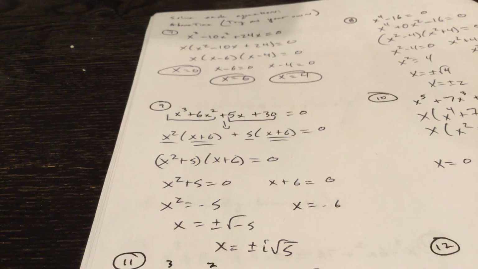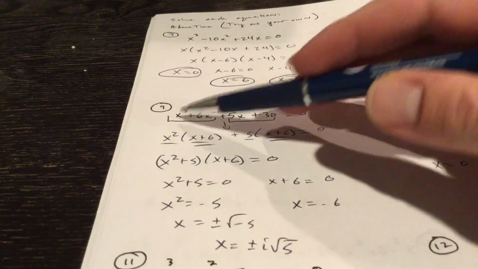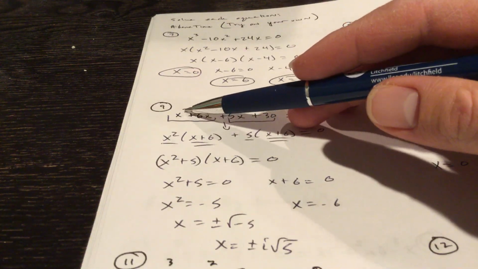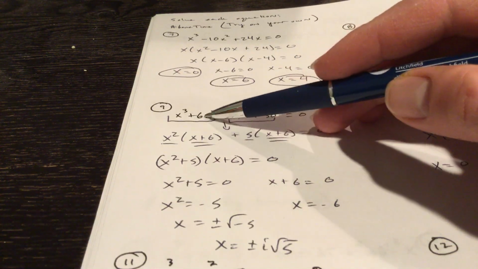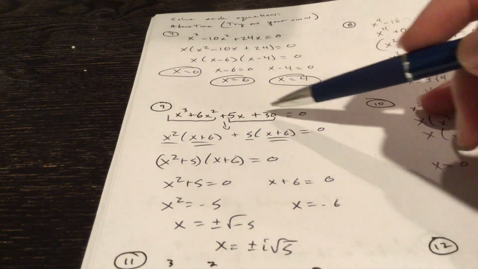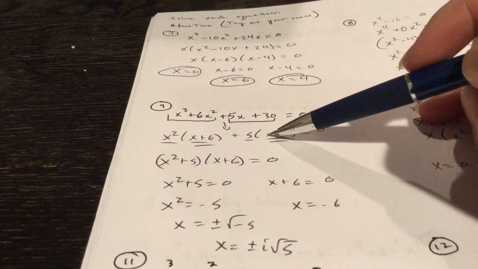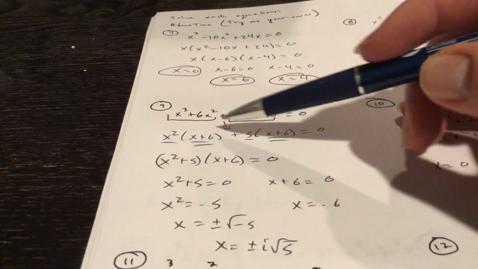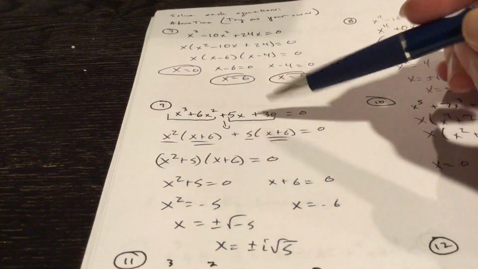Anyway, anytime you have 4 terms, you got to do factoring by grouping. These 2 terms have x squared in common, right? So I'm going to take away x squared from both terms, leaving me with just x plus 6. Always bring down the sign in the middle. That's a plus. What do 5x and 30 have in common? I can divide them both by 5. 5x divided by 5 is x. 30 divided by 5 is 6. So you see x plus 6 twice. You write that there once, okay?